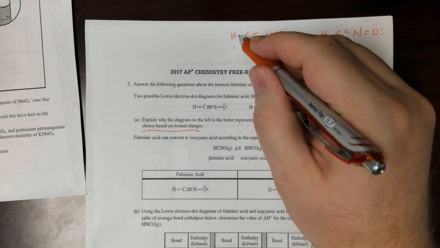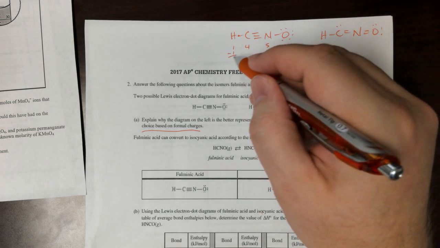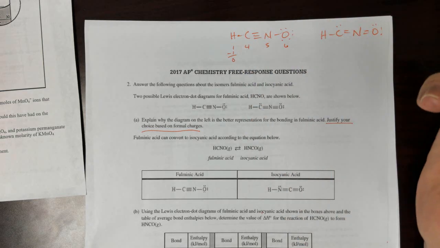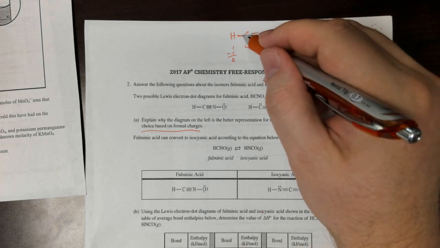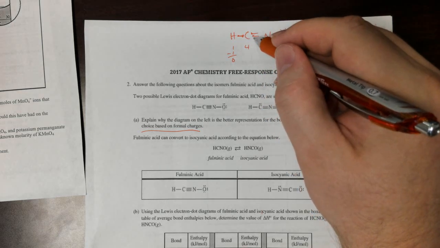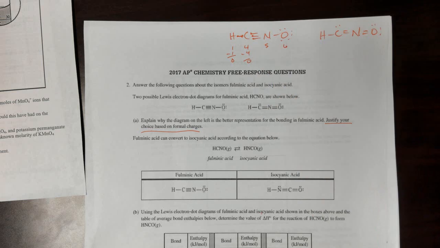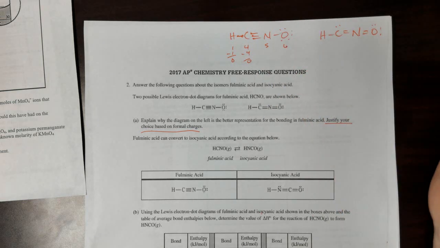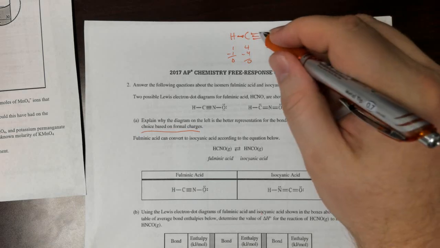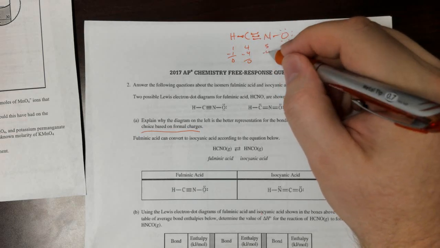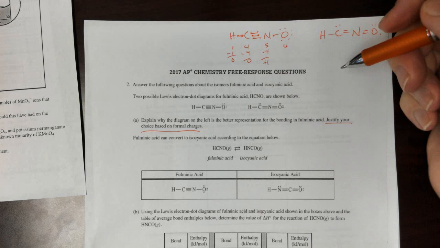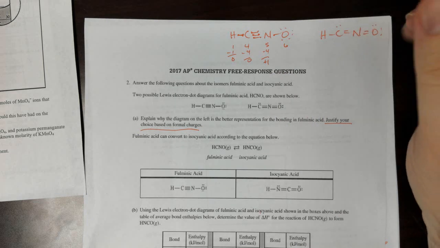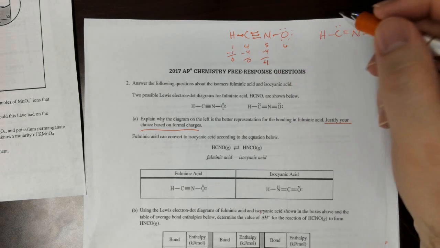So here hydrogen just has the 1. So 1 minus 1 is 0. Hydrogen's in good shape. The carbon here has 1, 2, 3, 4. Carbon's in good shape. The nitrogen has 1, 2, 3, 4. So the nitrogen's a +1, not the end of the world, but not as perfect as 0.